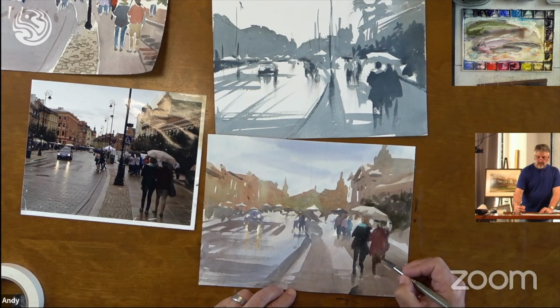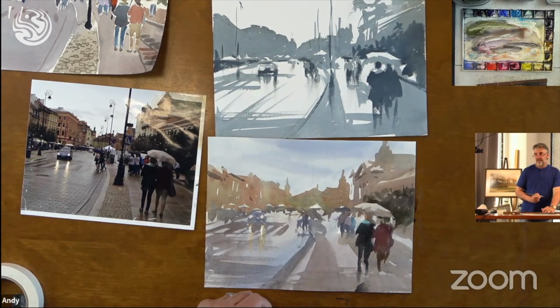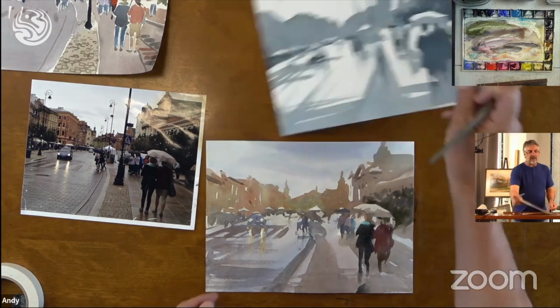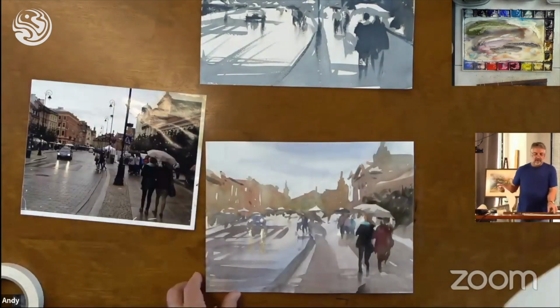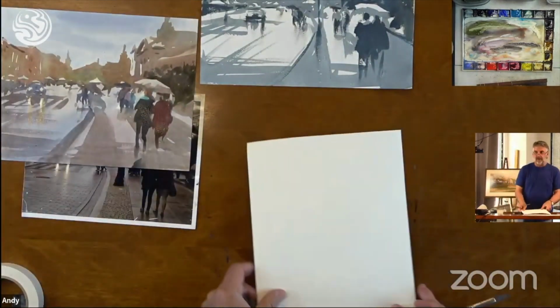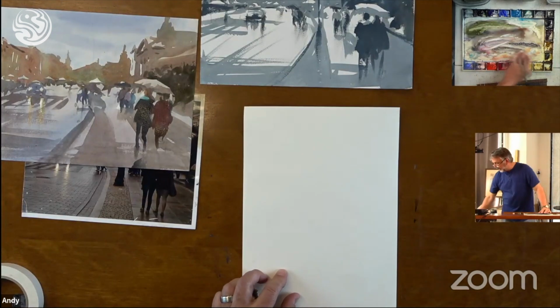We have a question about how do you tackle windows? Mine always look too drawn. Yeah, so dry brushing your windows is a very good idea. When you have a building and you want to suggest windows, obviously these buildings are way in the back, so I'm probably not even going to put them in.